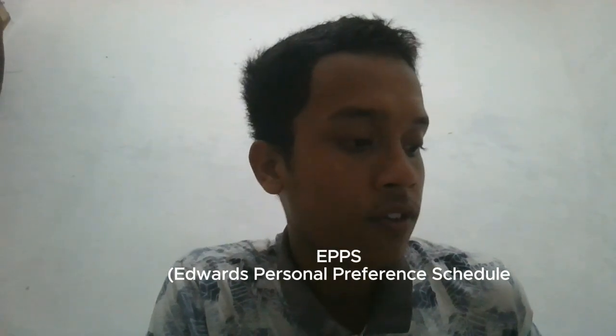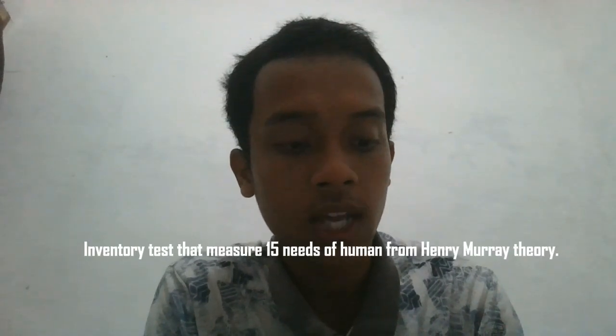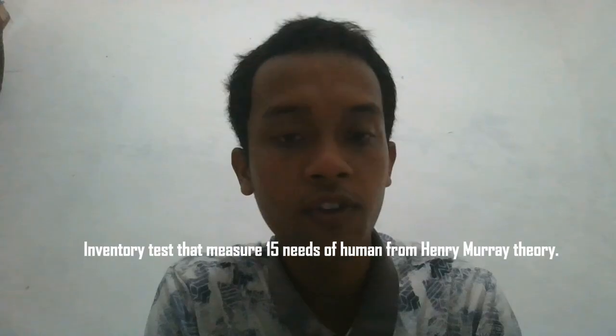And first, we're going to talk about the definition of the Edwards Personal Preference Schedule, or EPPS. The Edwards Personal Preference Schedule is a self-report, forced-choice personality inventory that measures the relative importance of 15 psychological needs or motives within an individual.